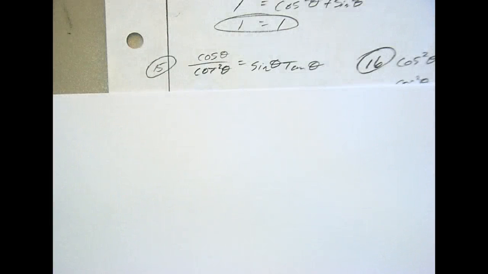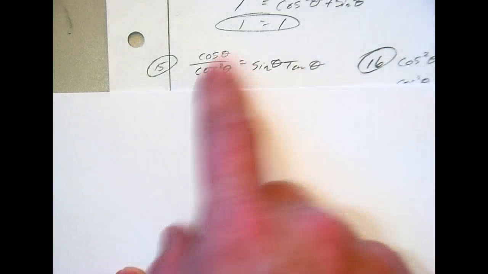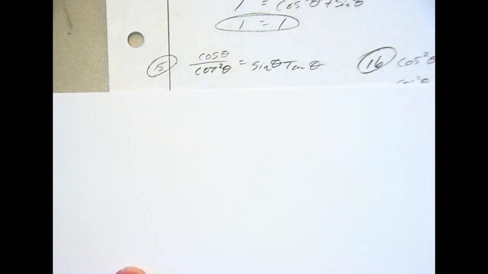Where it says verify it, you're given that cos theta over cotangent squared theta equals sine theta over tan theta. So your goal is to either make it say one of your Pythagorean identities, like rework that whole thing until it actually says a Pythagorean identity, or until the 2 sides say the exact same thing.